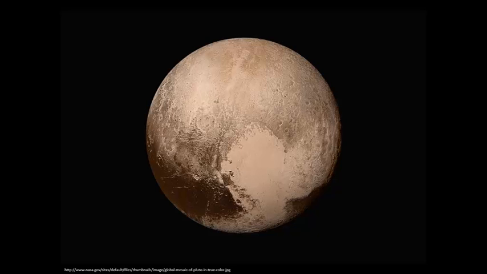The second criteria, and you want to know these criteria, is that the planet must be large enough for gravity to form it into a round sphere. Well, look at this image. Is Pluto a round sphere? Yes, it is. So it fits that criteria.